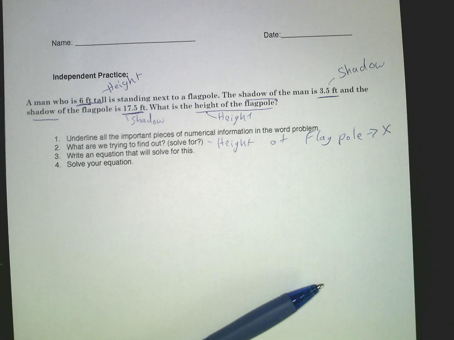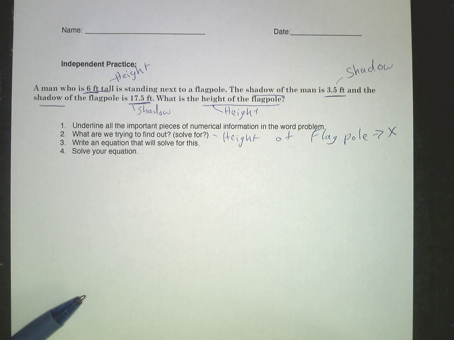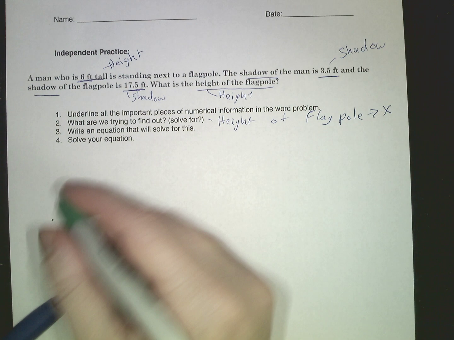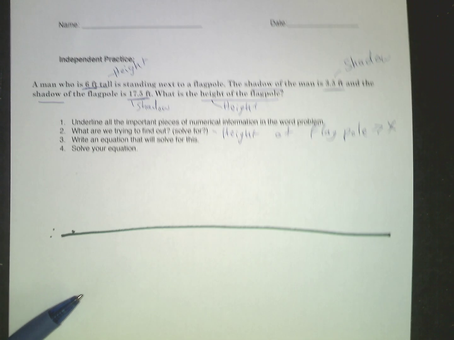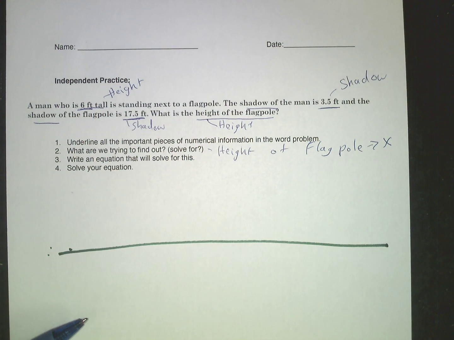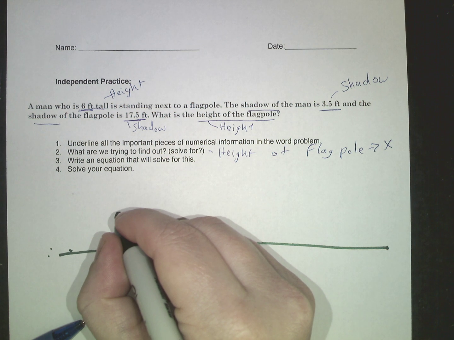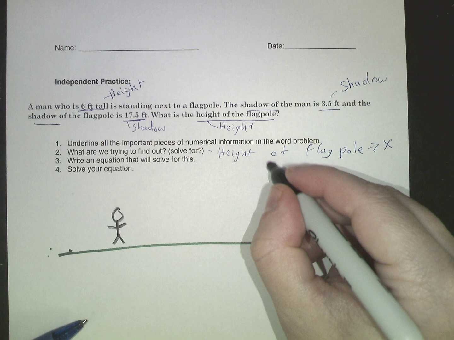Okay, so now, here's where I see it. I'm going to get out some green for grass. Imagine this person is a man, okay? So there's this guy, and he's out in a park or something like that. And our man is standing here. And then there's a giant flagpole.